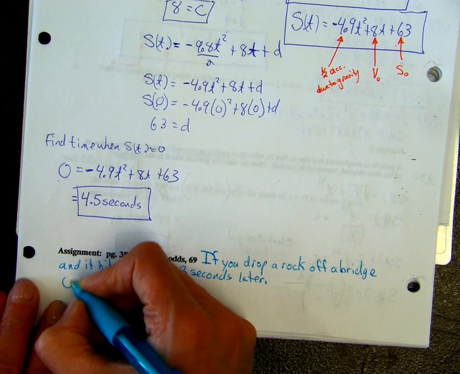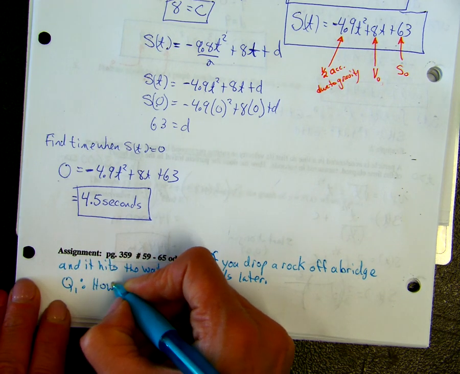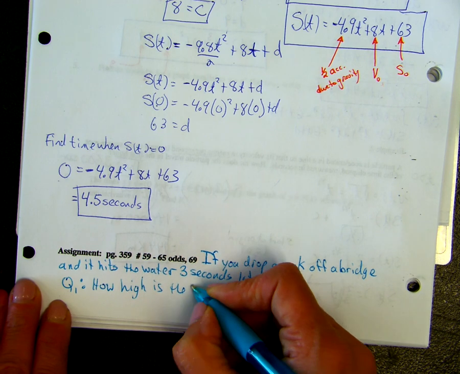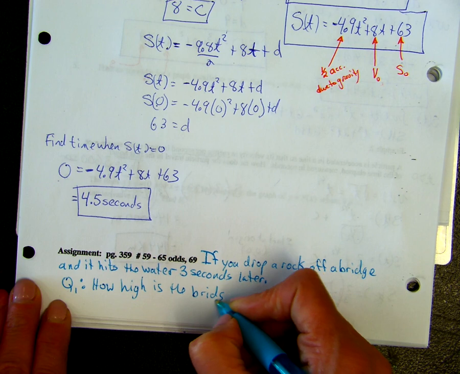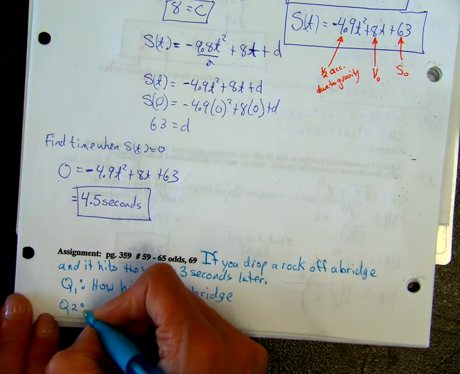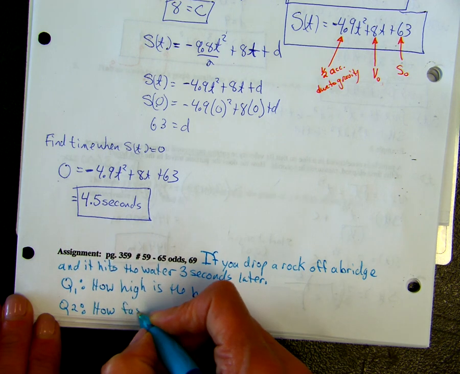My question for you, and I've got 2 of them. Question 1: how high is the bridge you're standing on? And my second question is, if you jumped off that bridge, how fast would you hit the water?